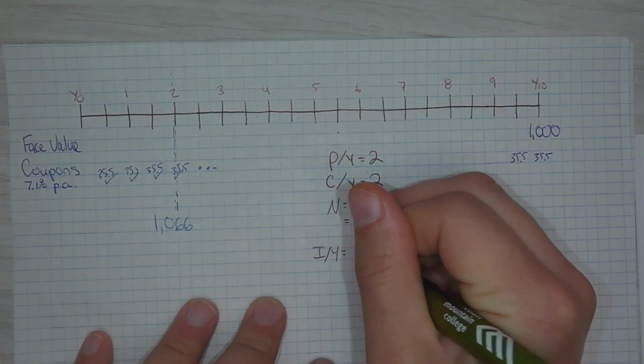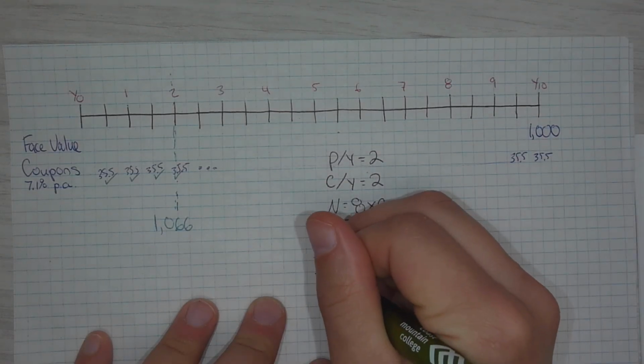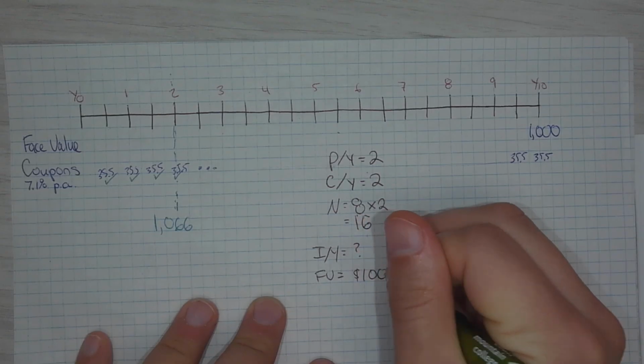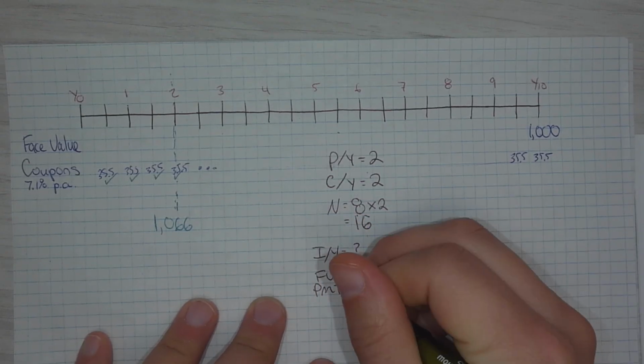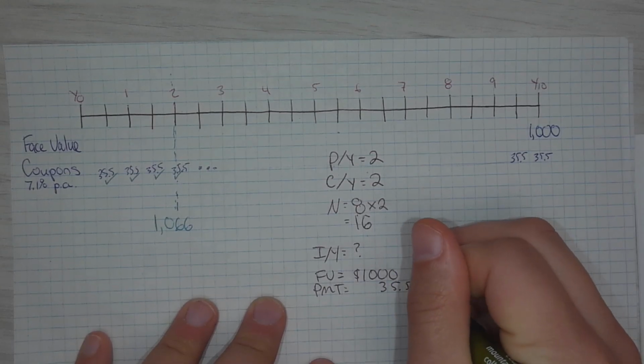Our IY, well, we need to determine that. Our future value is 1,000. Our payments are $35.50.